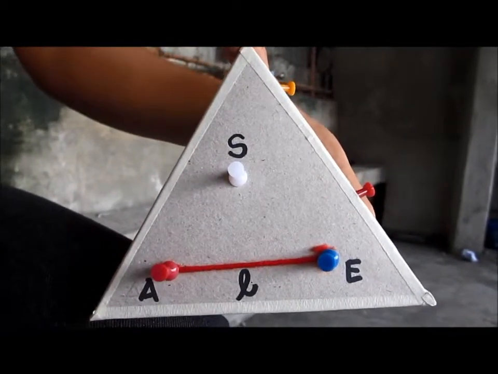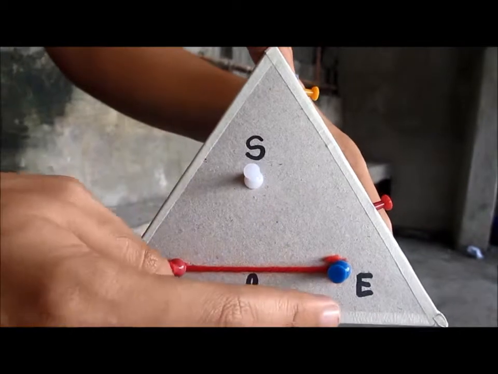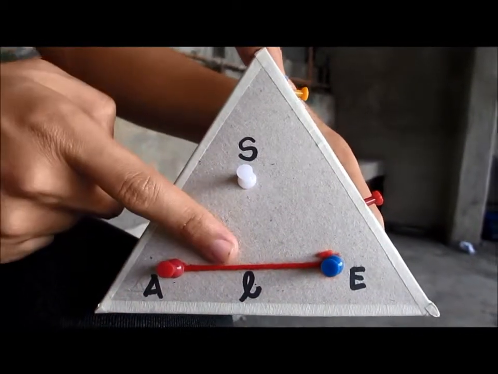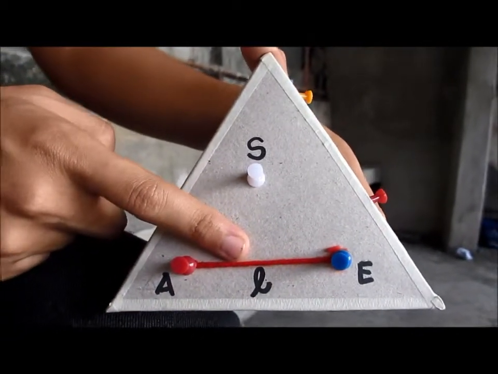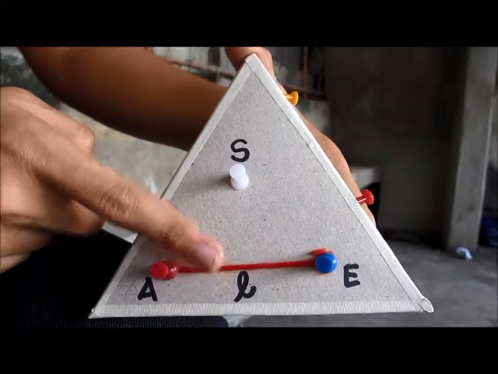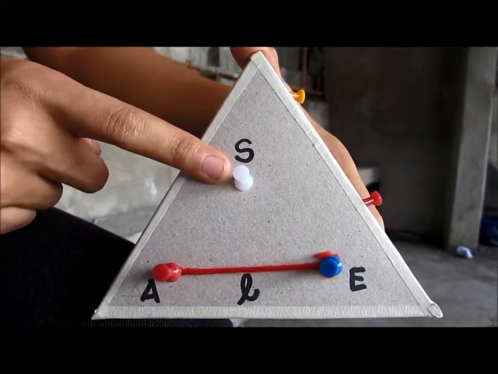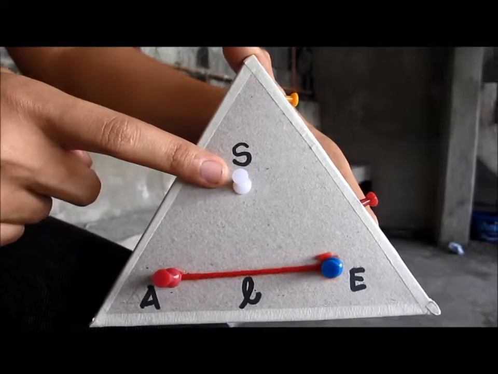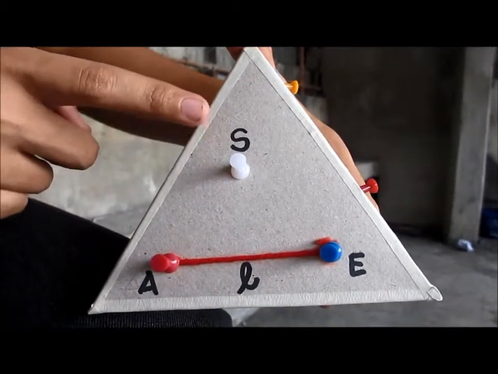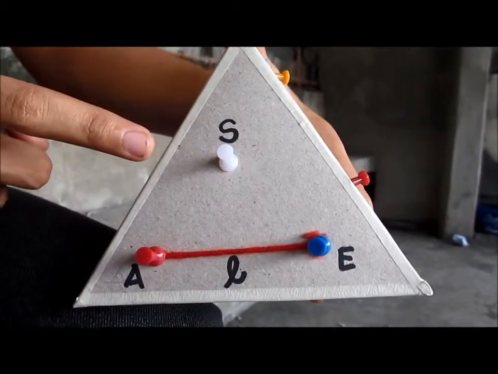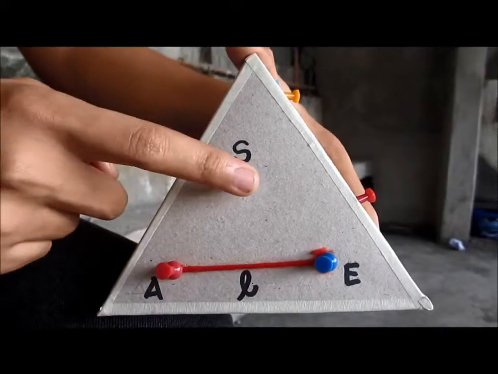In the first case, let A and E be 2 points on line L. One and only one plane can be passed through line L and point S, because according to axiom 2, one and only one plane can pass through three non-collinear points, which in this case are points A, S, and E.